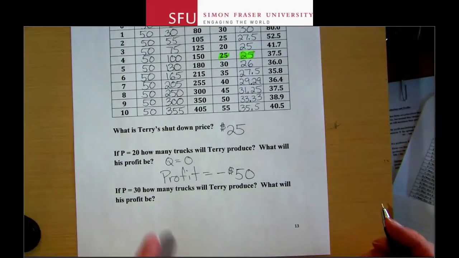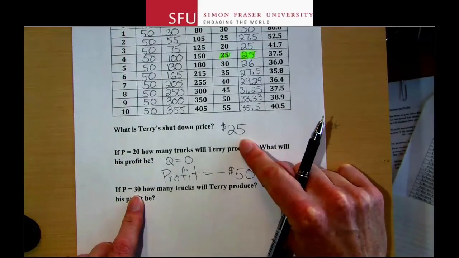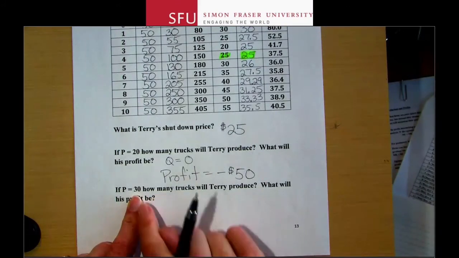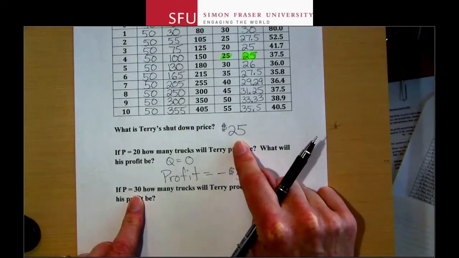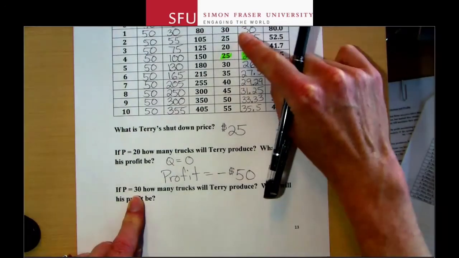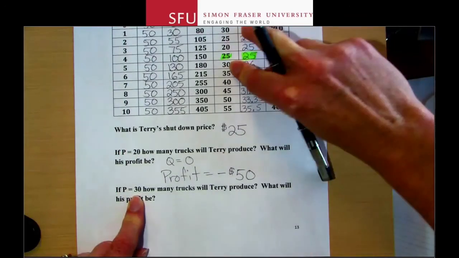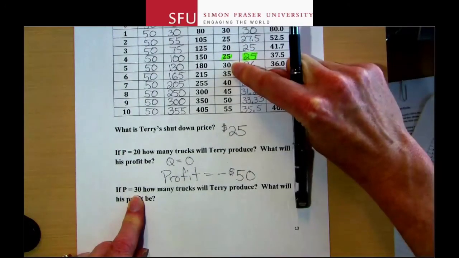Next, the price is 30. Okay, so that's more than the shutdown price. So then he will produce. So that's the first thing you check. Is the price more than the shutdown price? Okay, so then the next thing is how much to produce is where the price equals MC. Now we've got two 30s, but again, we skipped the first one. So this one here. So that will be at a quantity of 5.